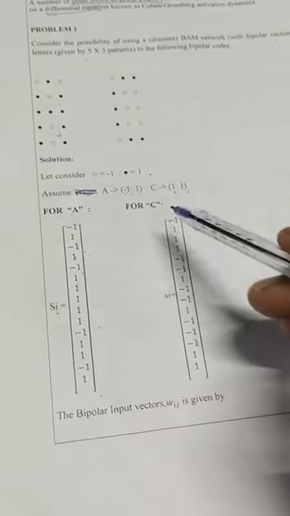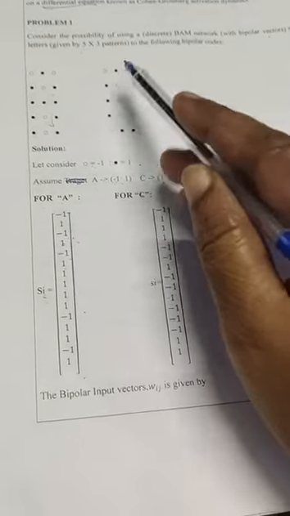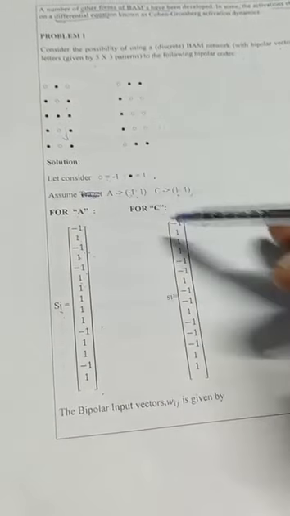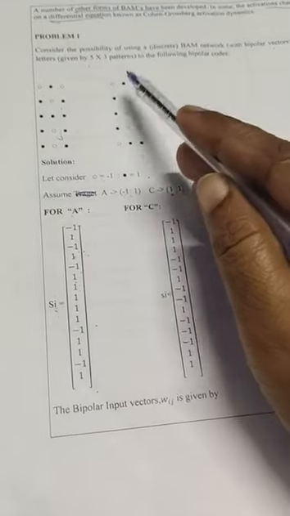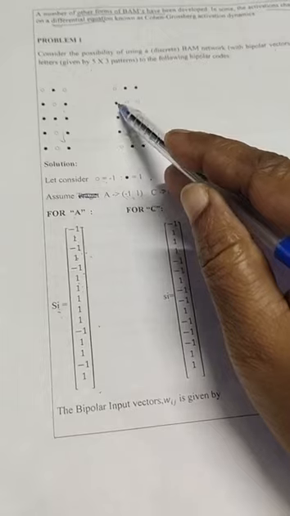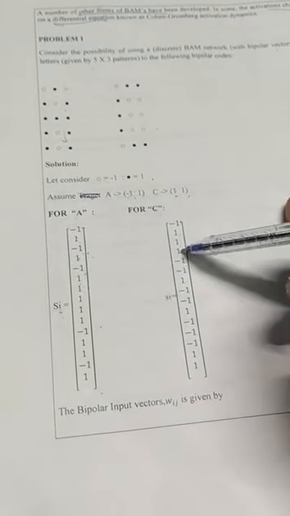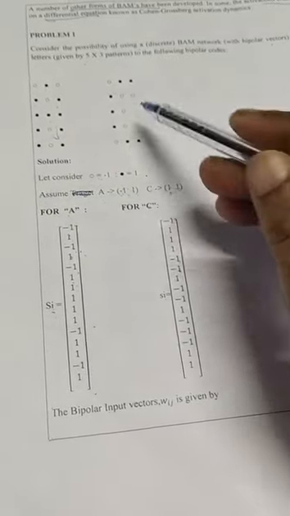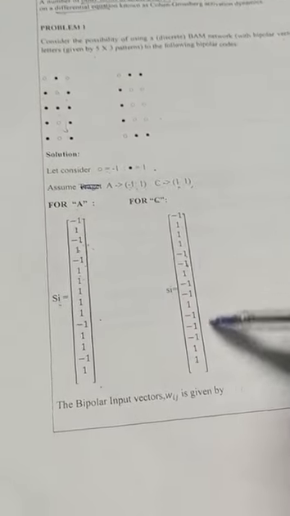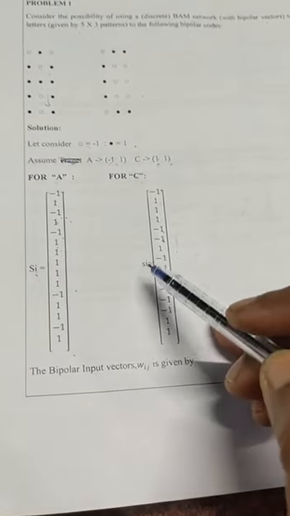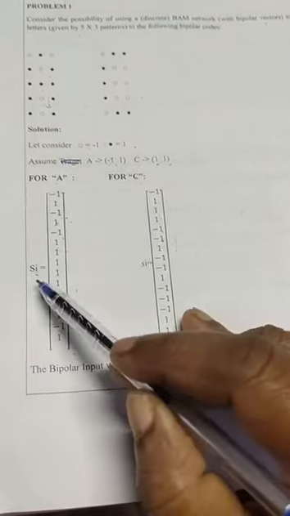Next, we are writing for character C. For character C, in a similar way, circle, so it is minus 1, next 2 dots, so it is 1, 1, next 1 dot, so it is 1, next 2 circles, so it is minus 1, minus 1. Similarly, you have to do it for all the other rows. So now you have got the bipolar input patterns for the character A and character C.